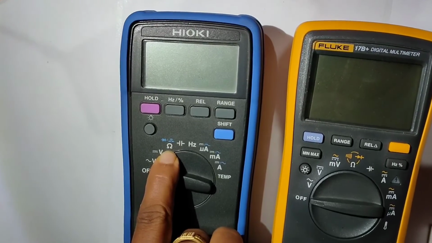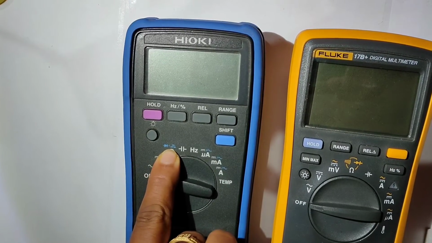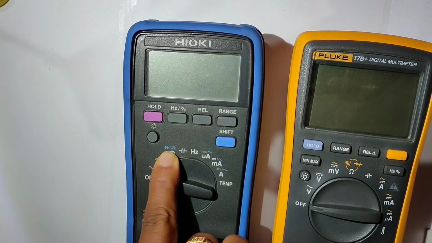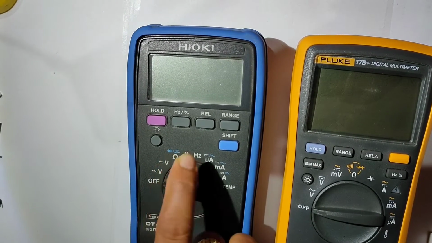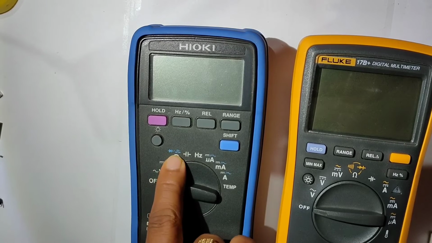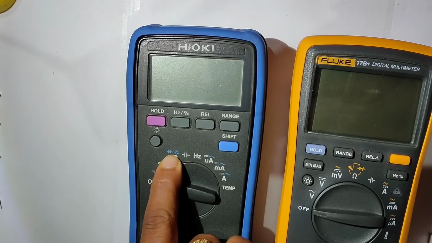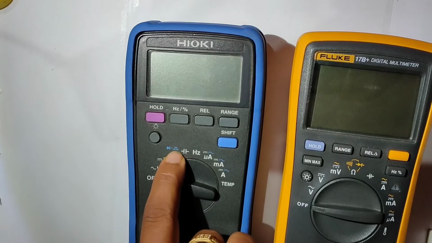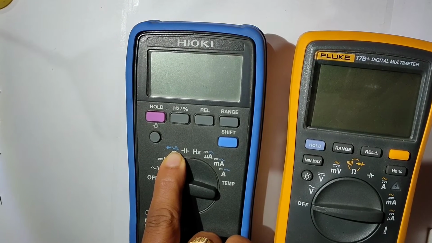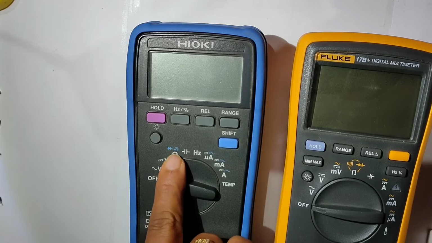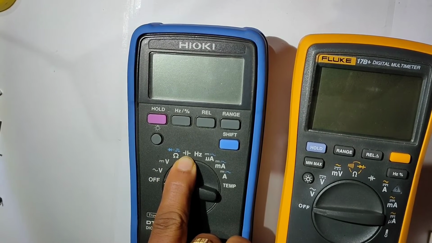And in this ohm range, two signs are also in blue color. One is a diode symbol, another one is a buzzer symbol. The diode symbol means this range we will use to identify the terminals of a diode or transistor. Then the buzzer range we can use for the continuity of a circuit, the connection of the circuit. Then this is used for the capacitance measurement.